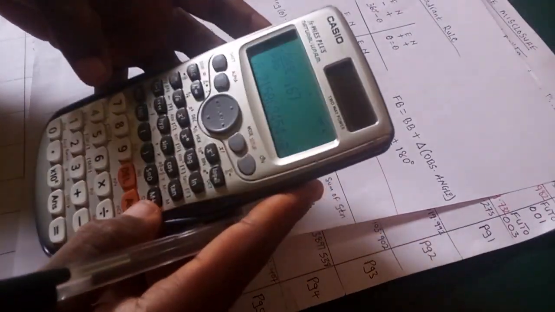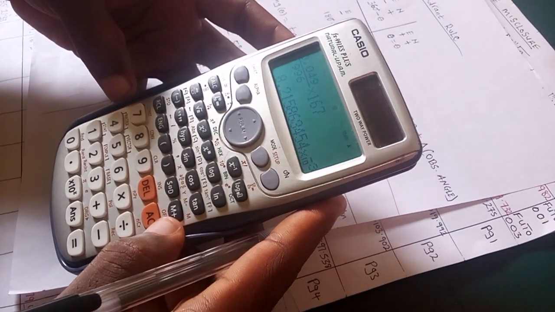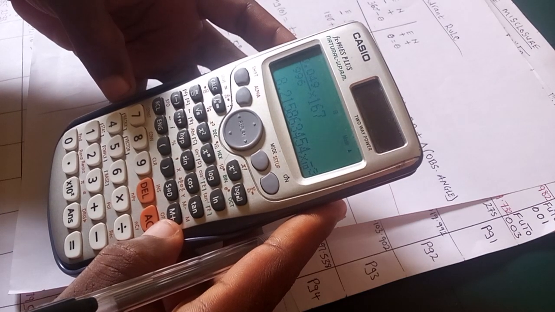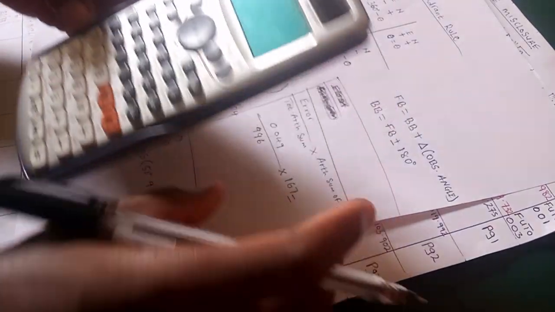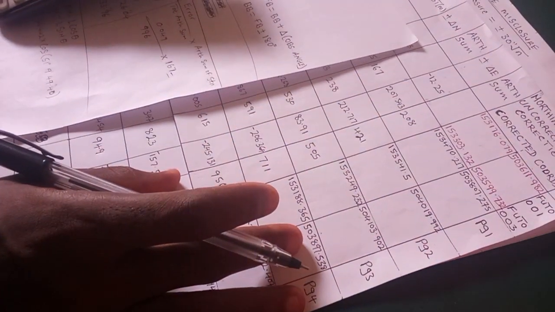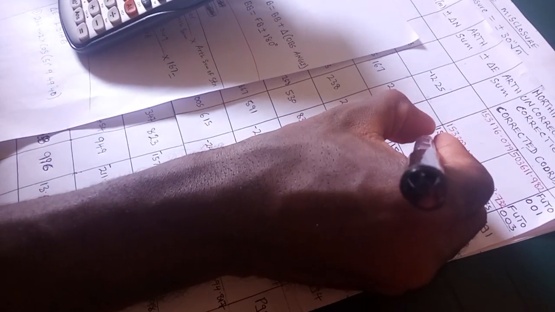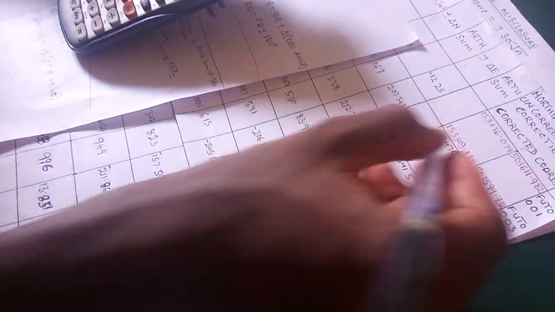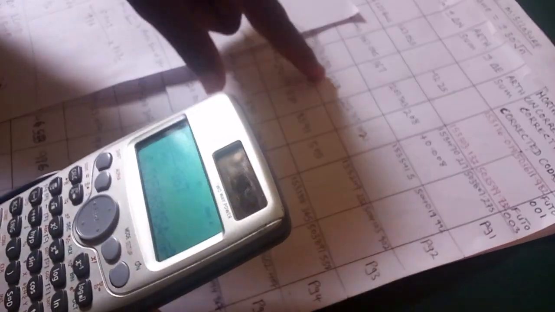So here we have 0.008, that is the error for this peg 1. So remember, we are adding the sign plus 0.008. Do we get it now? So the same way we are going to do for the next station.